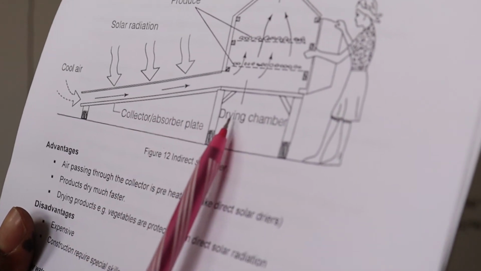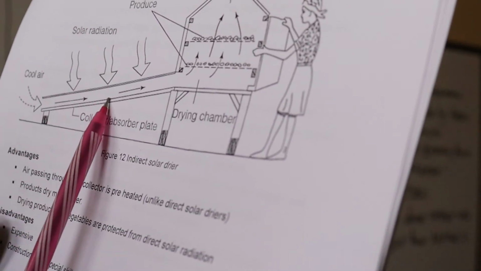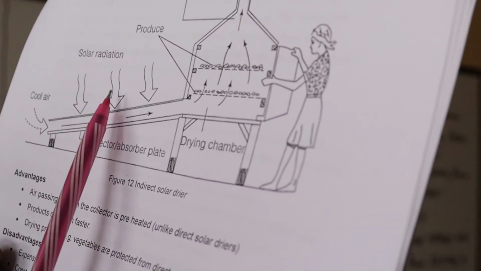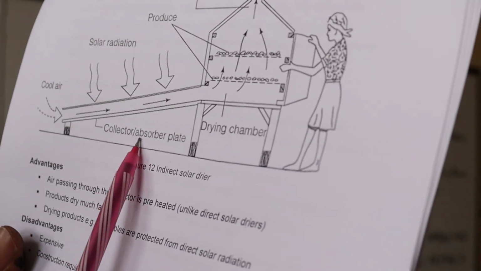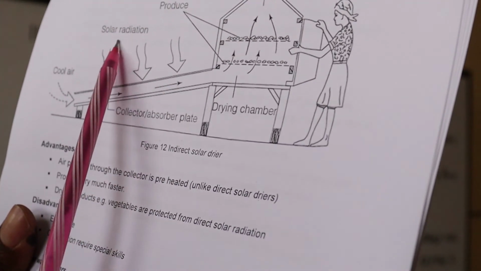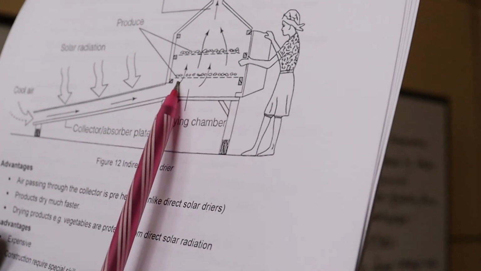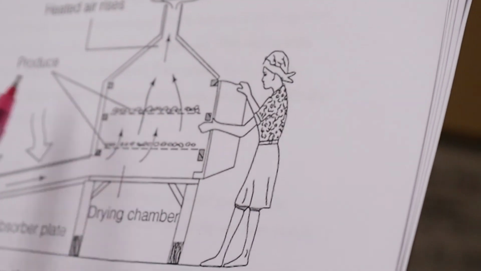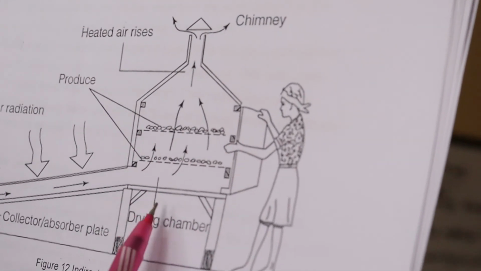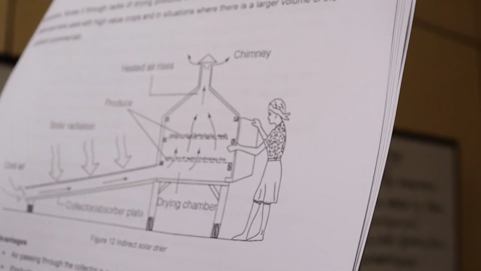Then this is the drying chamber. We have the collector plate, then we have the solar radiation. Because of that solar radiation and the combination of the collector or absorber plate, we will have hot air going through, taking away the moisture from the produce, and then the heat rises through the chimney, and then here is where we have the drying chamber. So that is how it works.